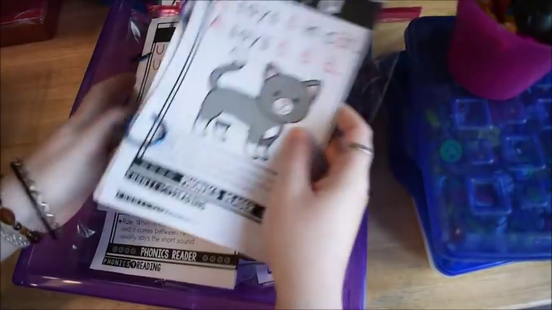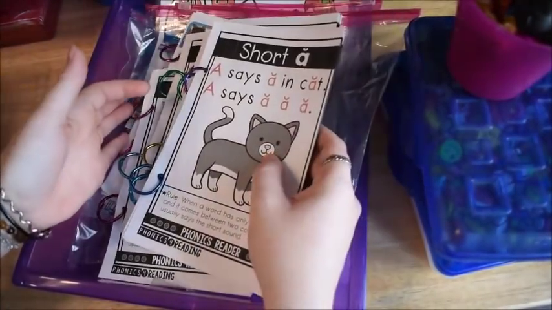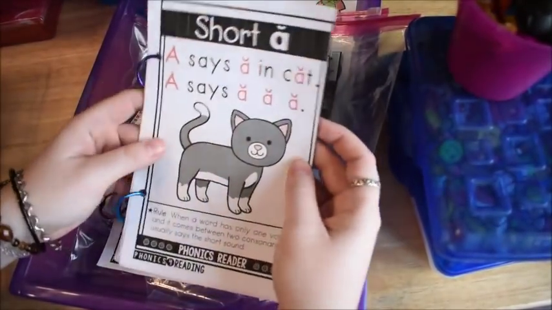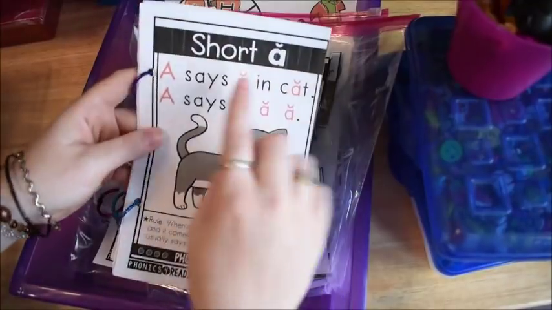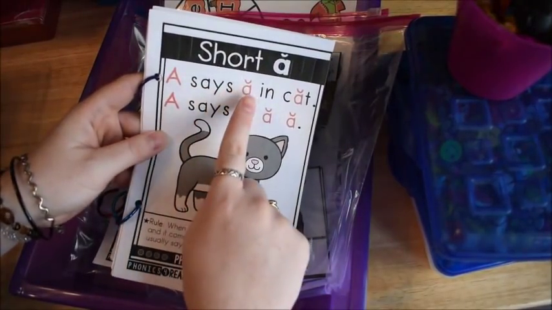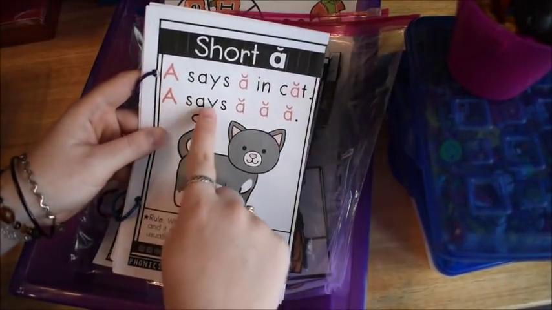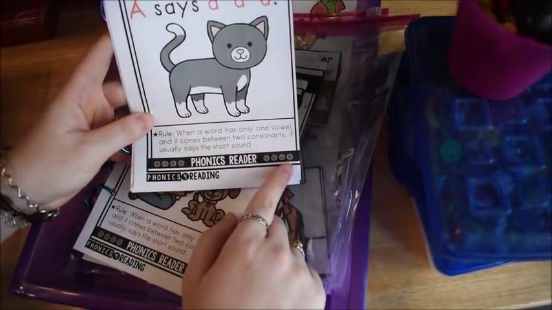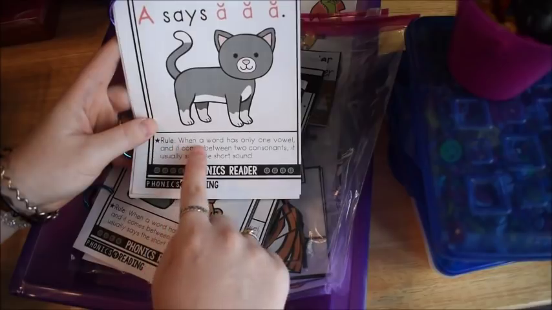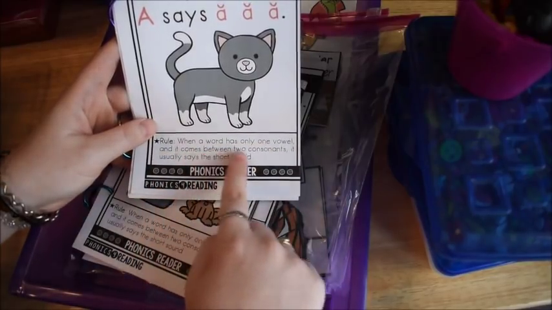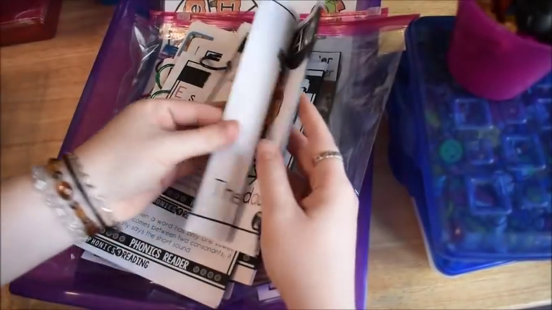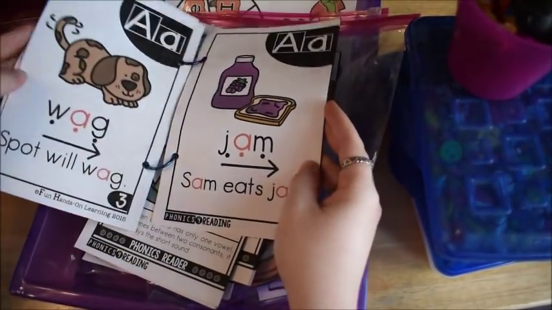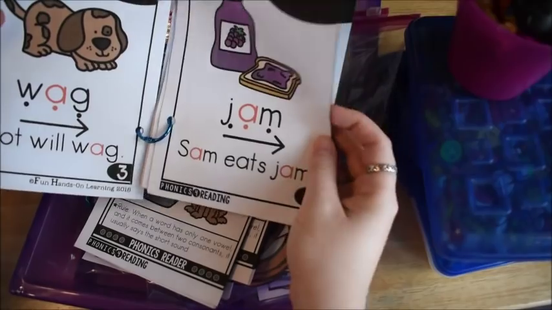And then I also took out some of the books from that unit, only a few of them. These are the reader books, and we practice the sound. So this is the short A book. A says a in cat. A says a. And of course, down here, I always keep the rule for whatever we're working on. So it says when a word has only one vowel and it comes between two consonants, it usually says the short sound. And then we read through the books, and the books have short vowel words, and then we use them in sentences.